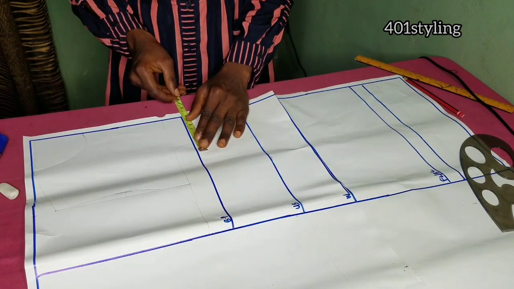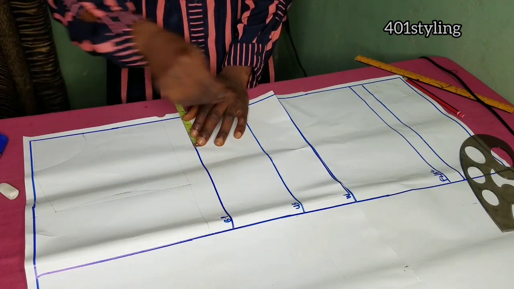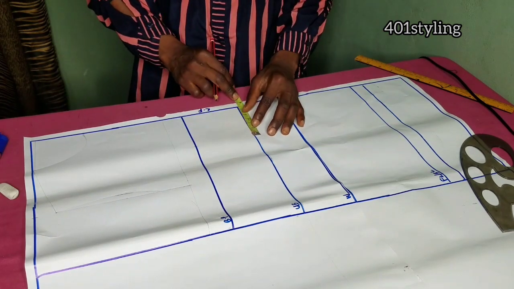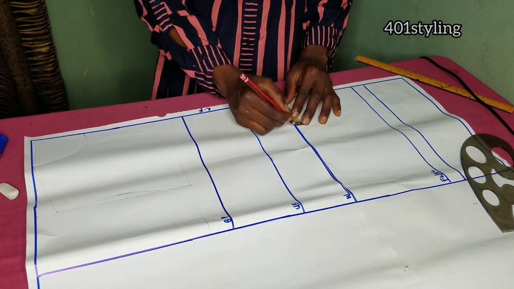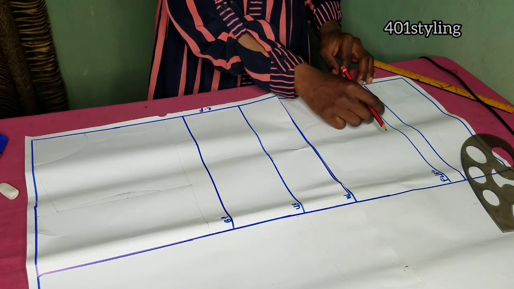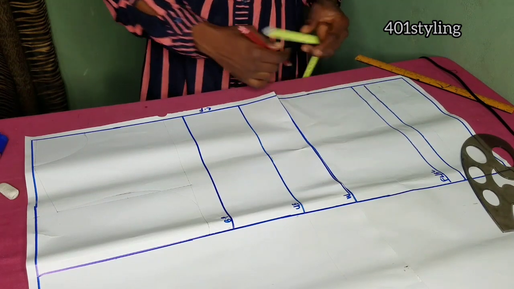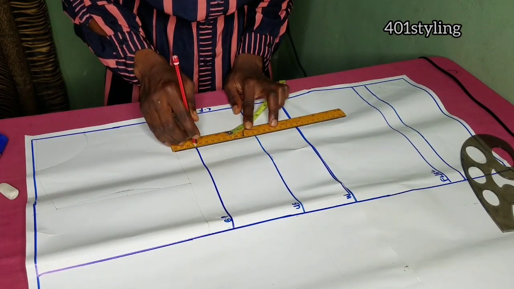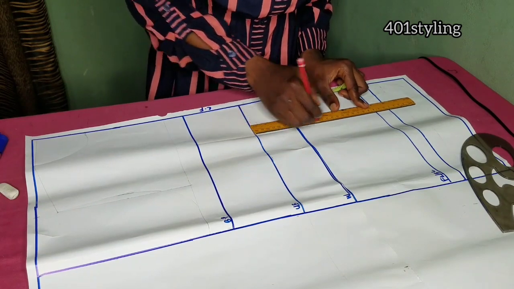I hope we all know this. By the time you watch the video, you will understand better. Just find the link in the description box and you will see different ways to draft the basic bodice, both half scale and full scale. I'll mark the bust span from the beginning, the bust point down to the full length. Then I'll connect with a straight line like so.